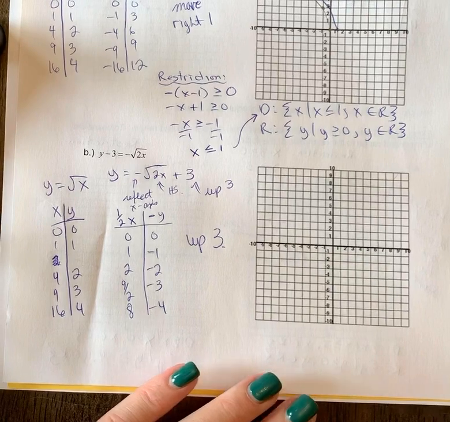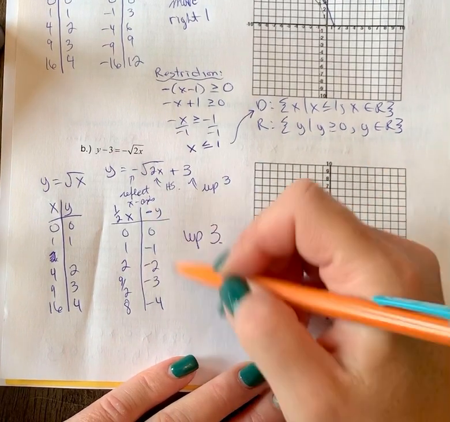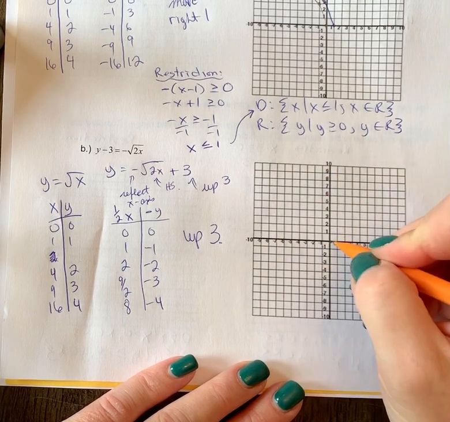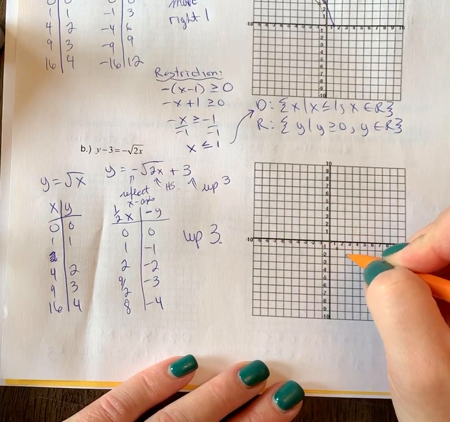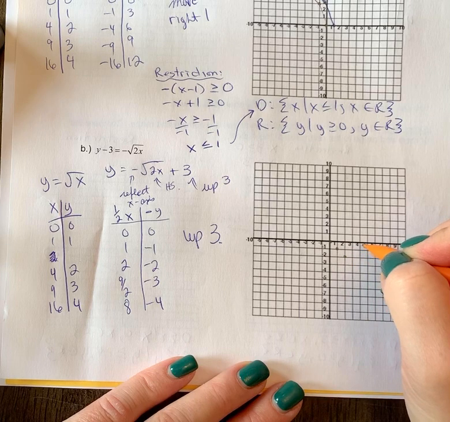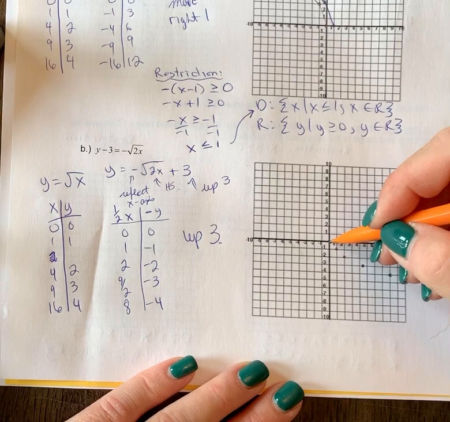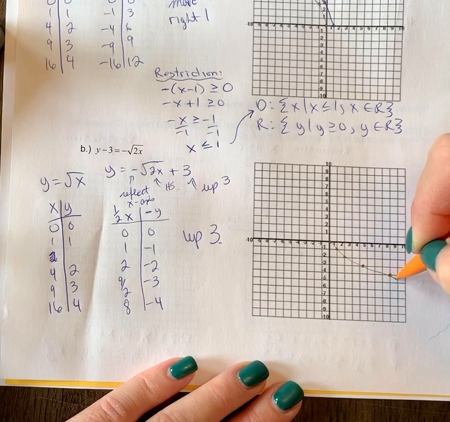All right, let's do this. Again, I'm gonna use pencil for this part. That's not my final answer. I know it's gonna be reflected. So I'm gonna have 0, 0, 1, -1, 2, -2, 4.5 and -3, 8 and -4. So this is what the shape's going to look like.